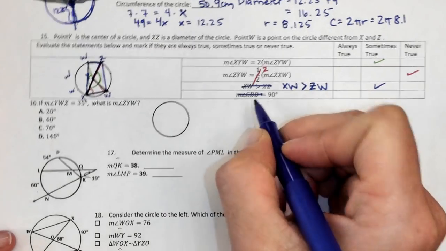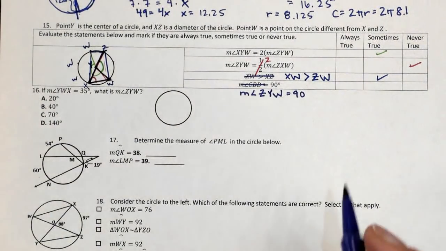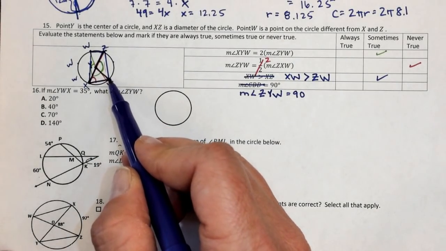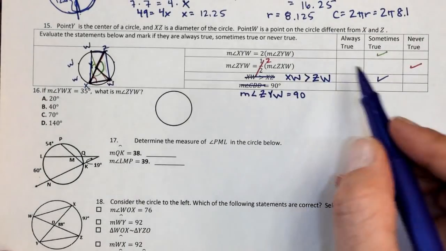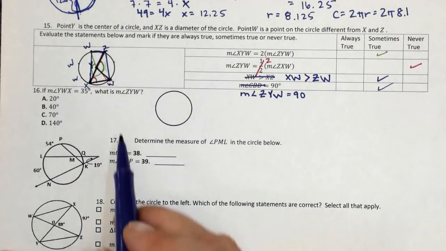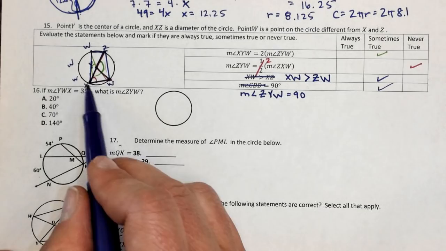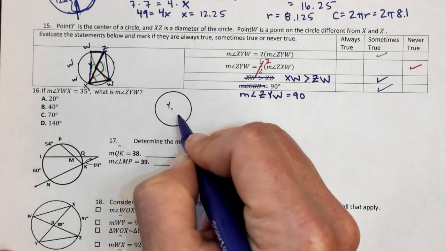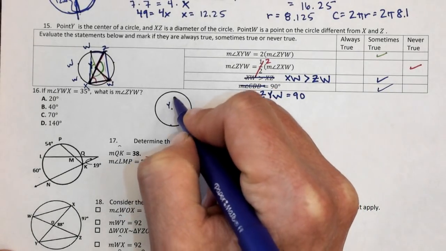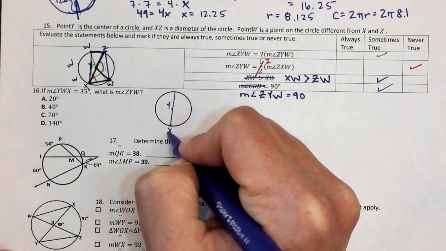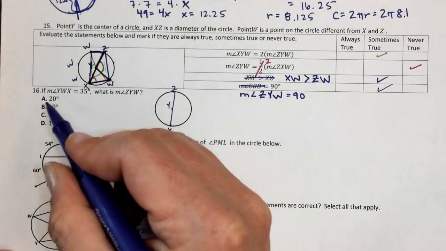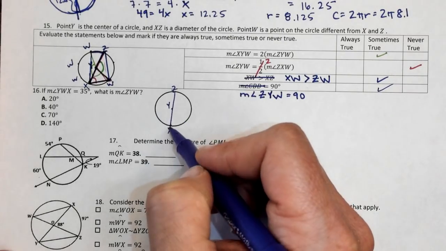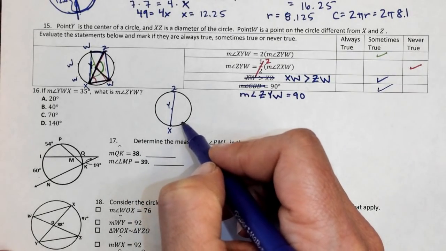And it looks like we have another typo. So this should say the measure of ZYW is 90 degrees. Well, it could be. Okay, almost done with this topic. This question still refers to this picture, but I'm going to draw it out. So this is Y. We know down here we have our diameter. This is X, and this is Z. And it says if YW X, so I want this to be pretty small.